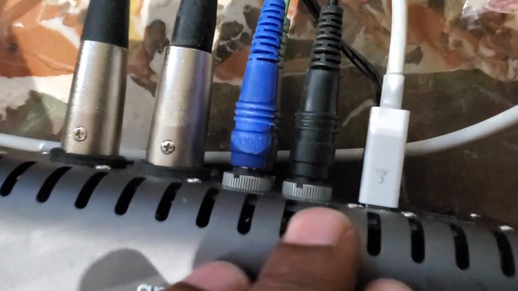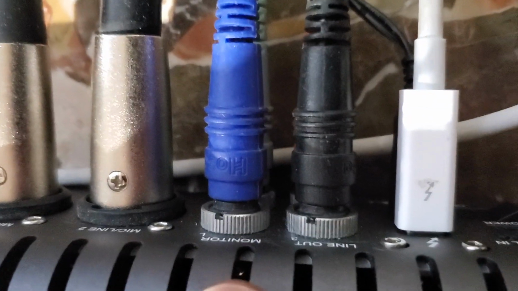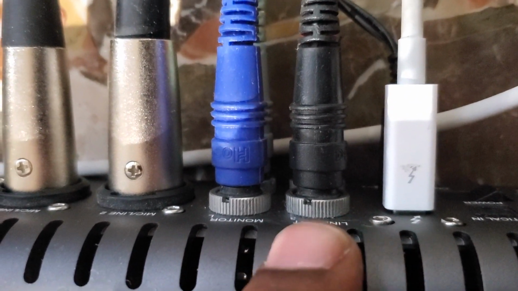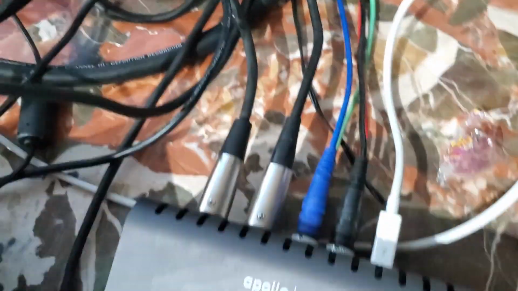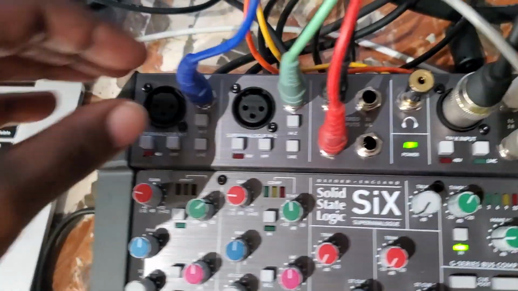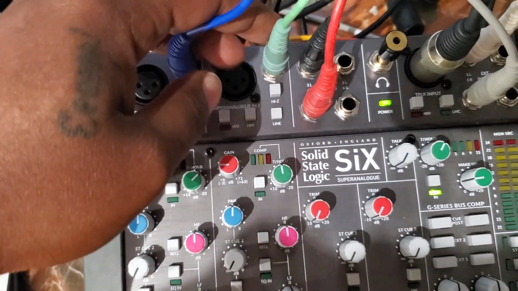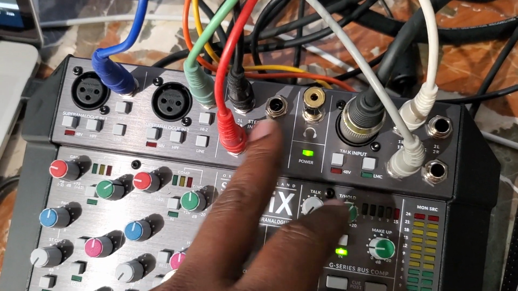But today, one of the questions that I got was, how am I routing from my Apollo through SSL SiX back into Pro Tools? So I'm gonna show you how I do it. First, we're gonna start with the Apollo. Let me show you the ins and outs here. All right, so if you notice back here, I got my monitor 1 and 2, and this is 3 and 4 right here. I'm using a little snake I got right here, coming out of 1 and 2, going into 1 and 2 channels here, and I'm going into 3 and 4 right here.